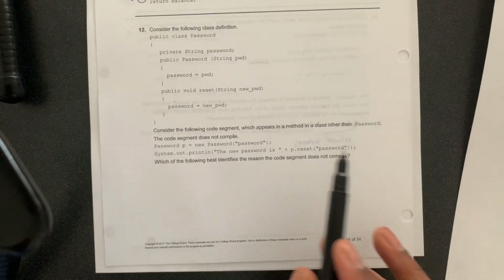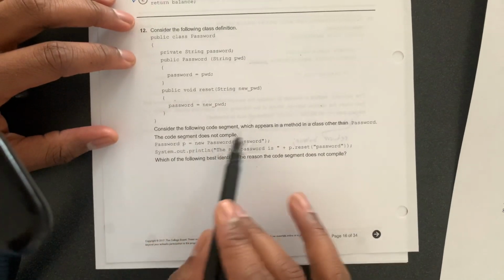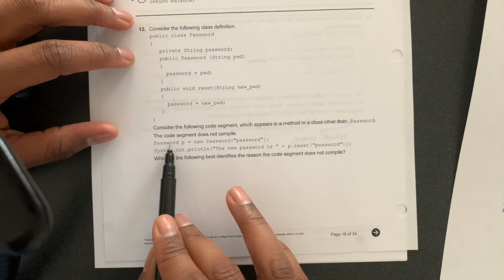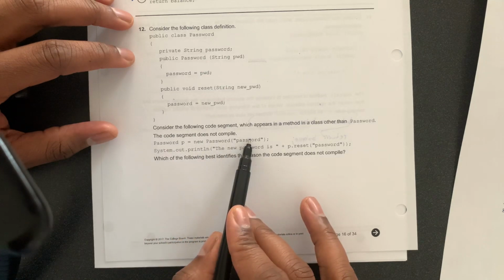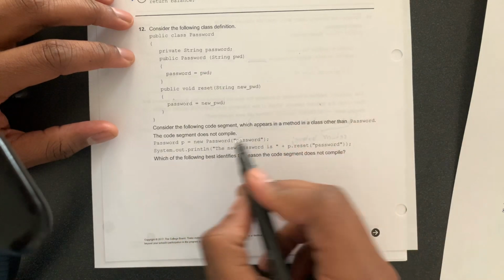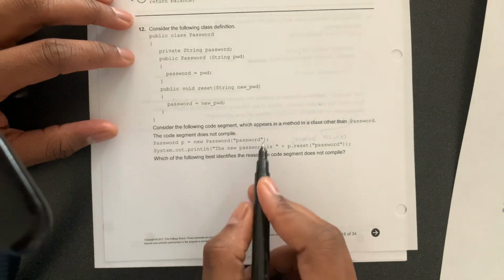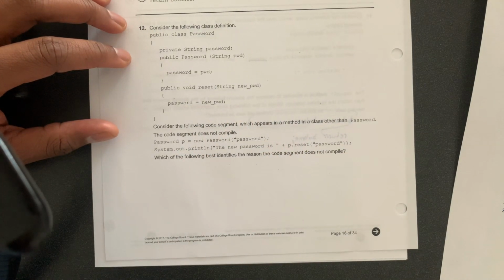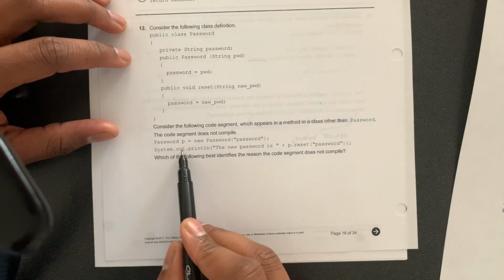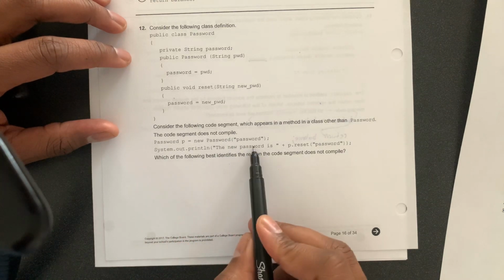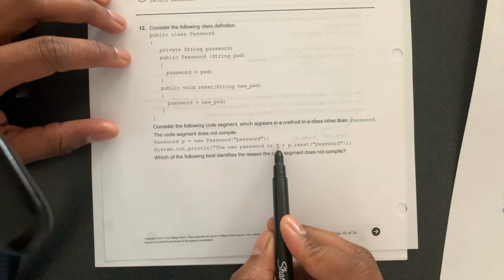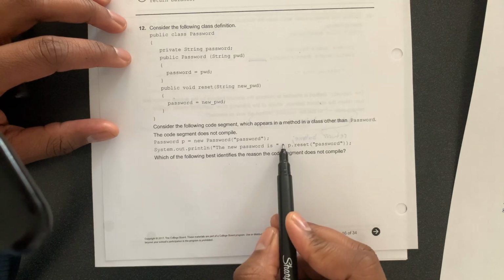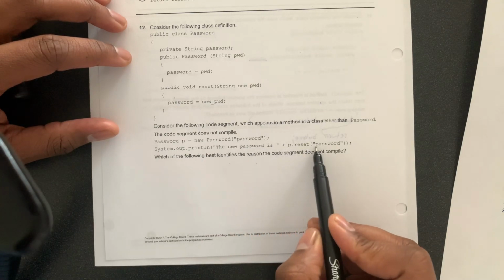And let's see, we have this code segment, Password p equals new Password. So right now we have a Password object that has password as its only variable. And then we have this System.out.println line: the new password is, a string, and then we concatenate that with p.resetPassword.